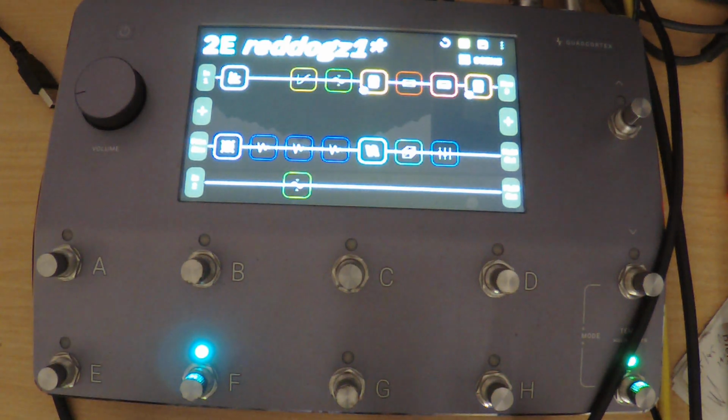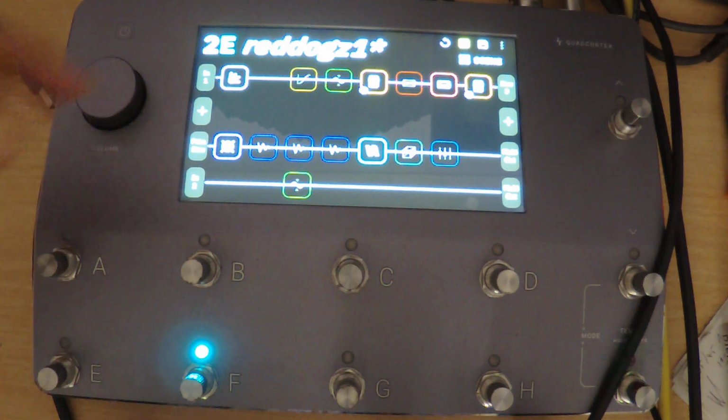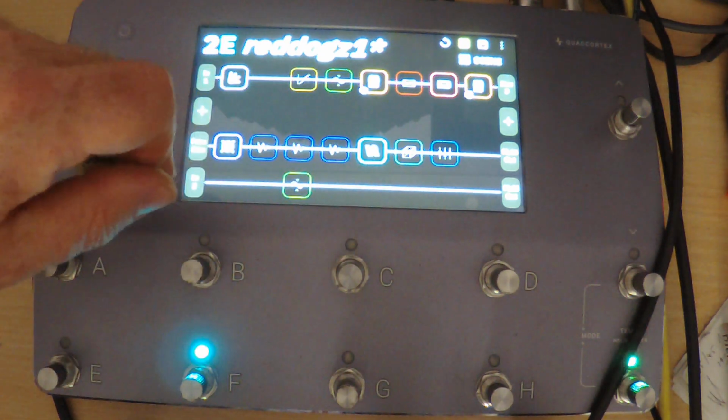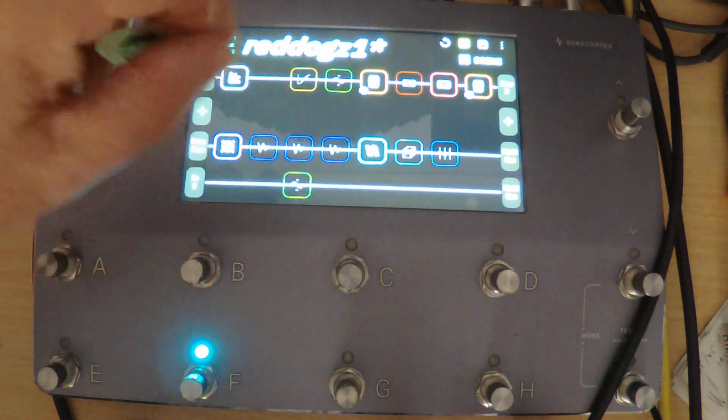Okay, here we go. So this is a different amp now we're running. All the other things are the same cab, same delay.